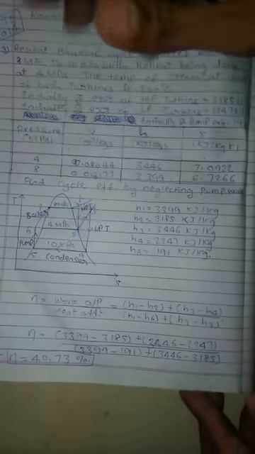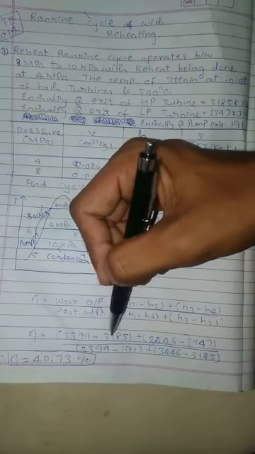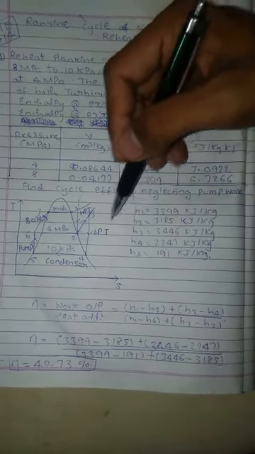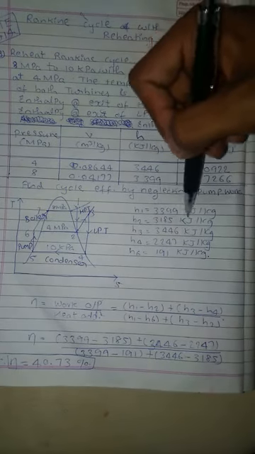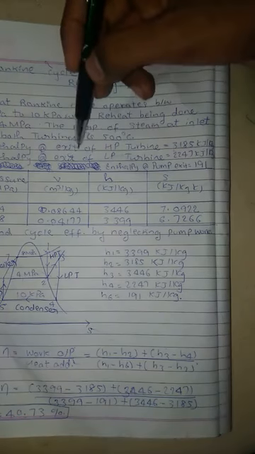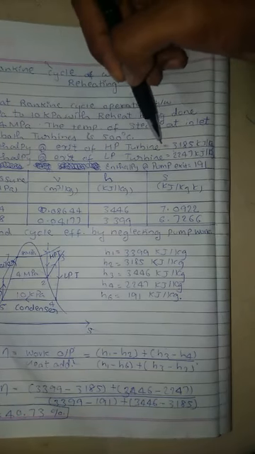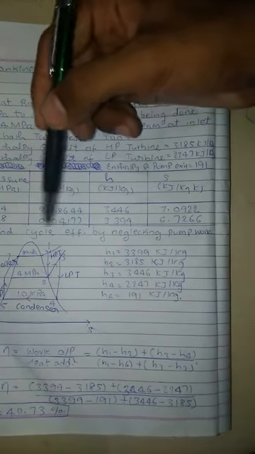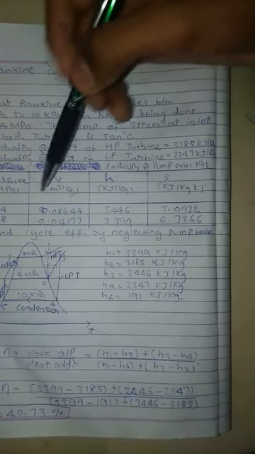Now by substituting all the values, H1 is 3399 kJ per kg, H2 is 3185. H2 means enthalpy at exit of HP turbine. Sorry, H1 is what? Enthalpy at entry of HP turbine, which is 3399.